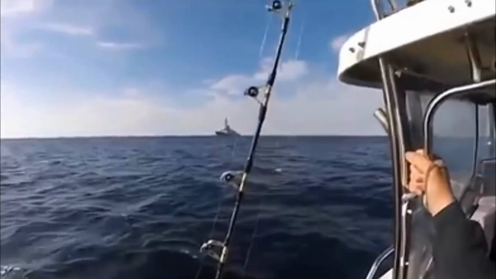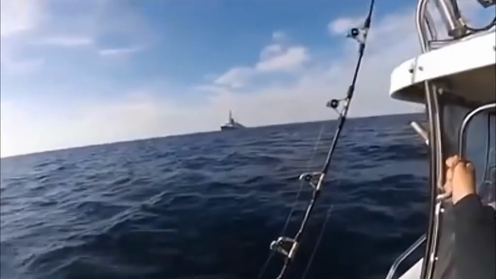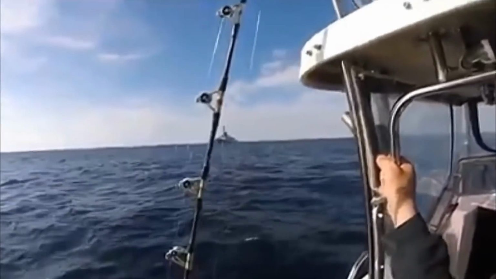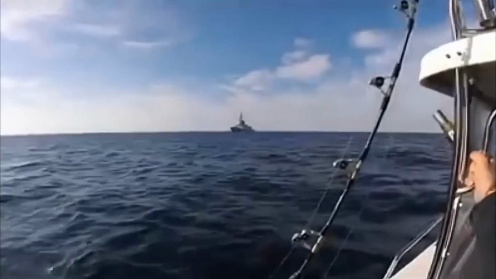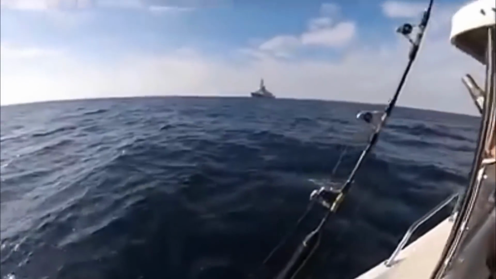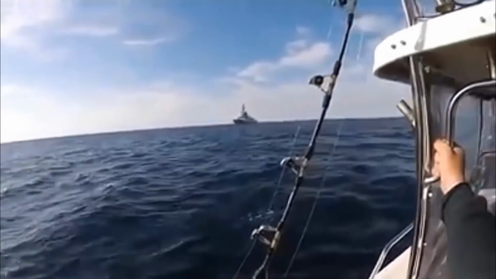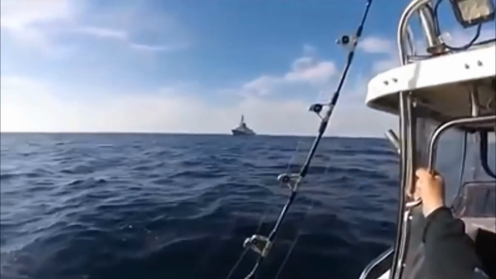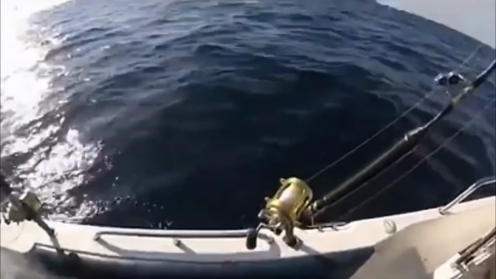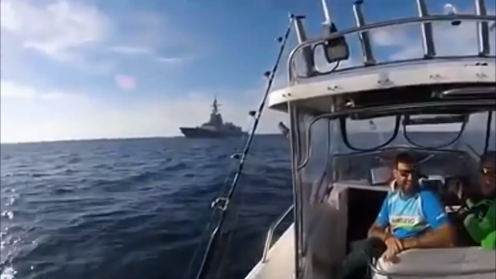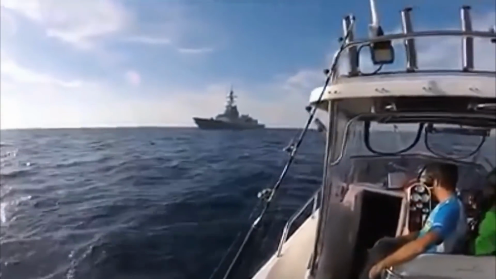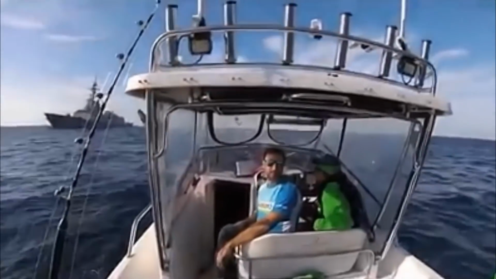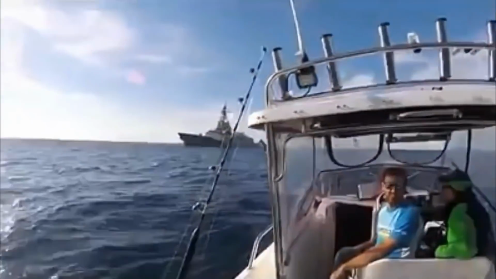This is Warship Hobart, channel 16, over. Yeah, we got you, mate. Hobart, you are in a maritime exclusion area. Please report your intentions. We're heading to the shelf.